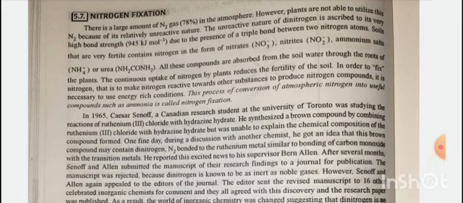5.7 Nitrogen fixation. There is a large amount of N2 gas, 78%, in the atmosphere. However, plants are not able to utilize this N2 because of its relatively unreactive nature. The unreactive nature of dinitrogen is ascribed to its very high bond strength, 945 kJ per mole, due to the presence of a triple bond between two nitrogen atoms.